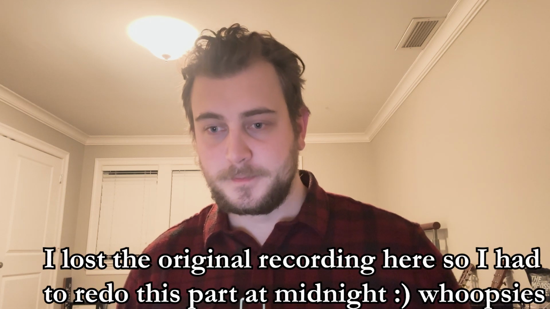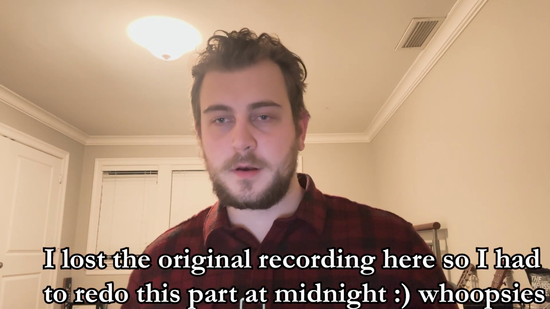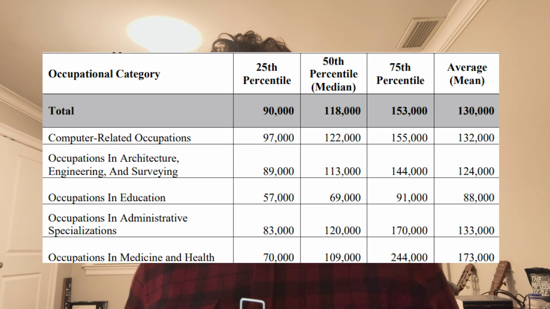All right, so the salary ranges are as follows. For computer-related occupations, the median is $122,000. For occupations in architecture, engineering, and surveying, $113,000. Education, $69,000. Administrative specializations, $120,000. And occupations in medicine and health at $109,000.